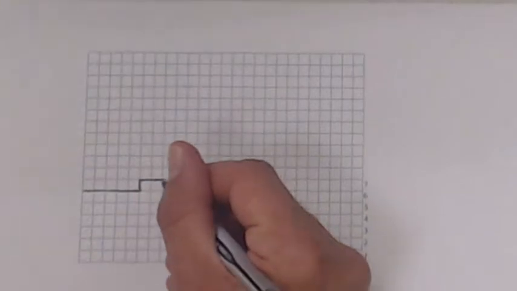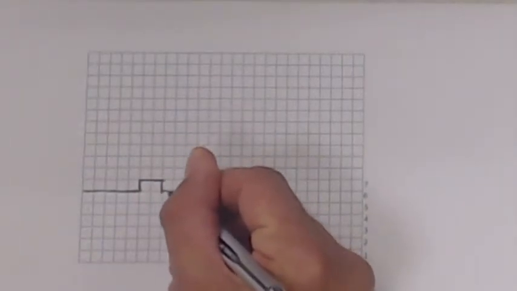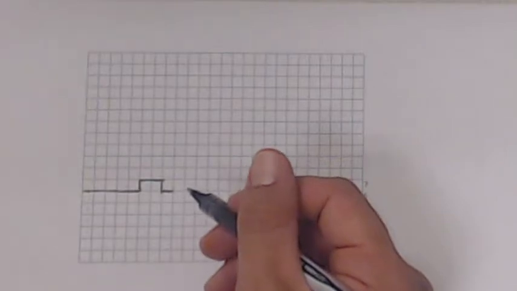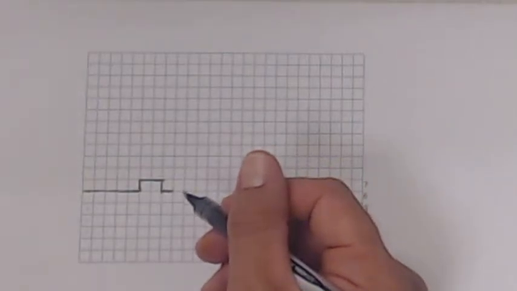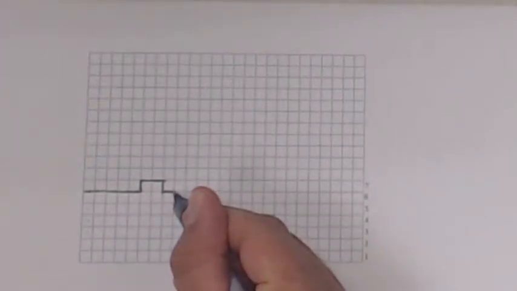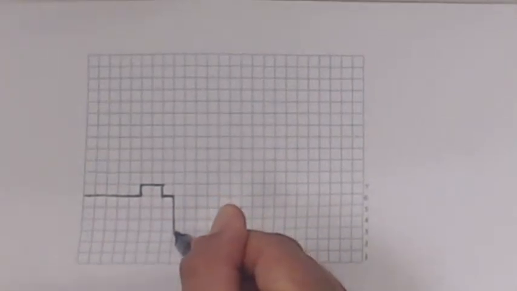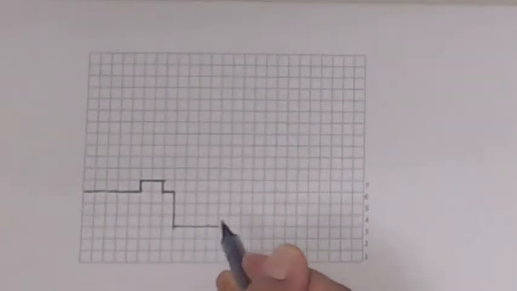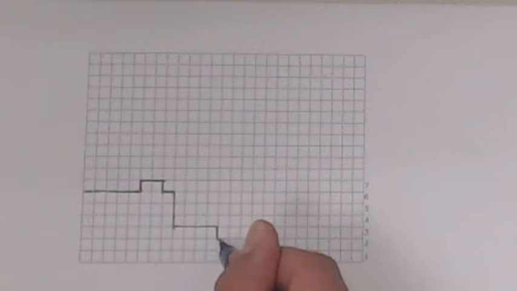Then I bump back down to 6 for 1 day. Then I go down to 3 for 4 days. So that's 6, that's 3, and I go over 1, 2, 3, 4. And then I go down to 2 for 2 days.